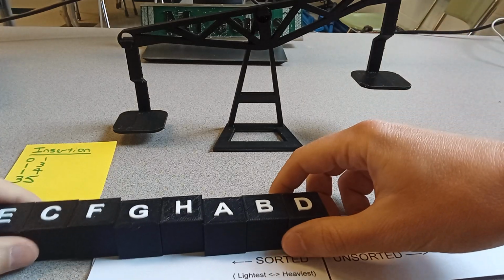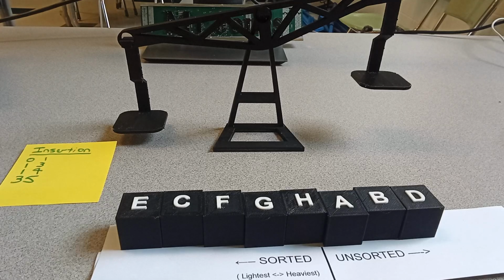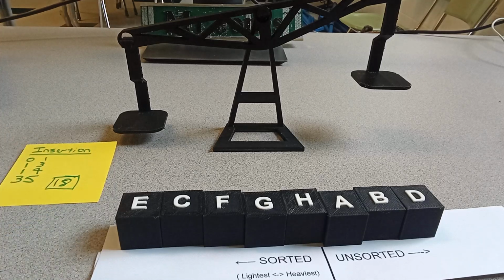And we have a fully sorted array. So here's my completely sorted array. I got the same answer as I did before, which is good. Let's tally up our total. This took me 5, 10, 14, 18. 18 comparisons to complete insertion sort.